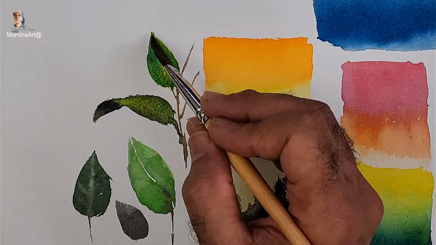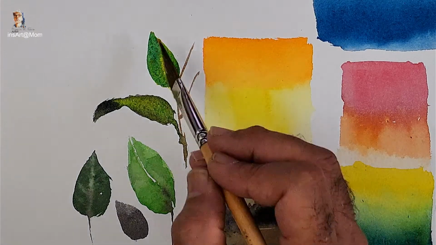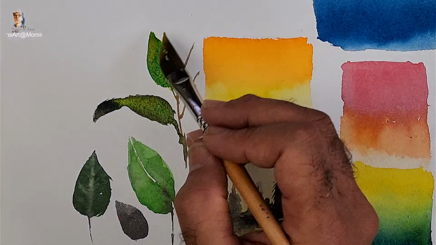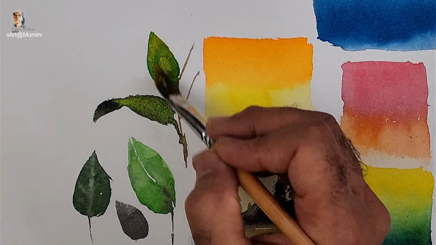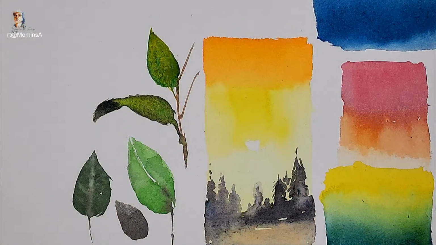So here, let's put some more. Maybe I use cadmium yellow, bright cadmium yellow, to give it a little more rich look. There you go.